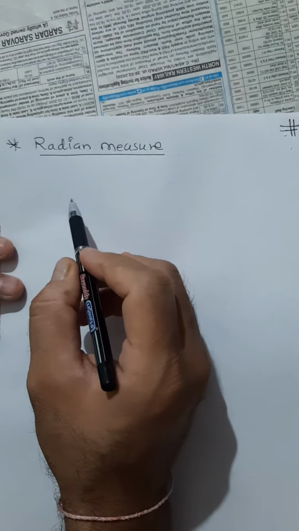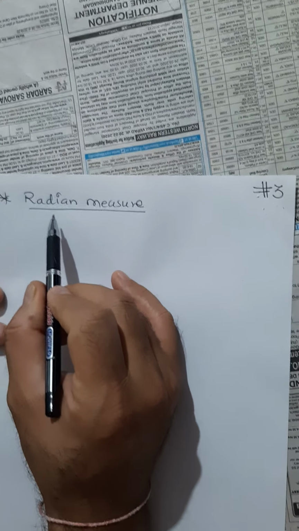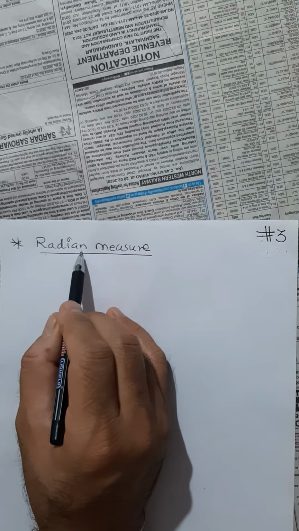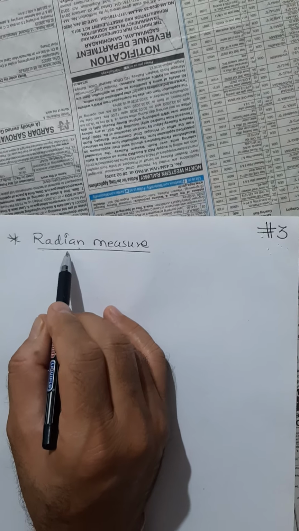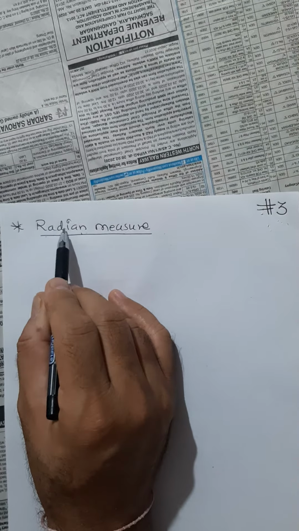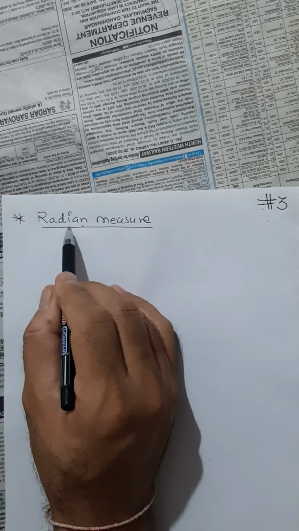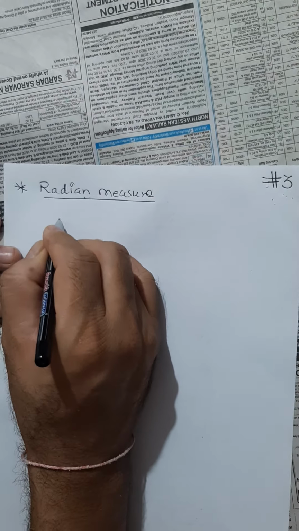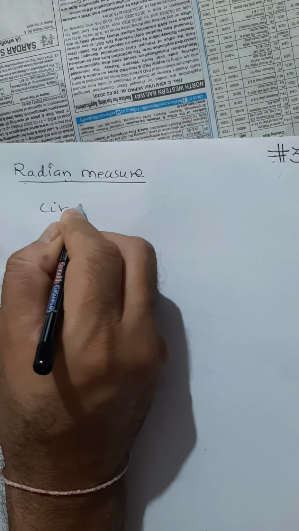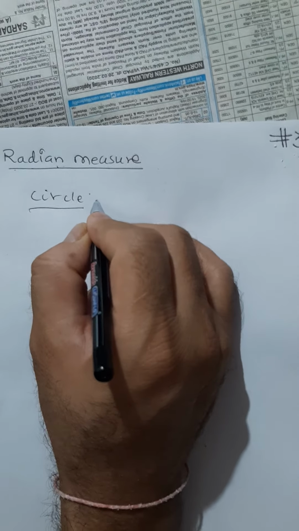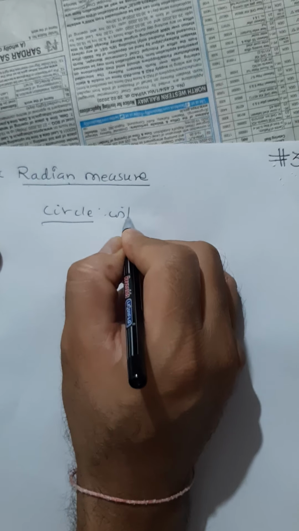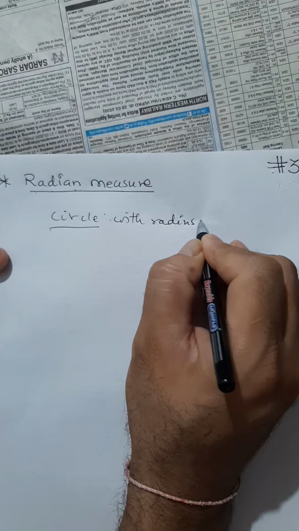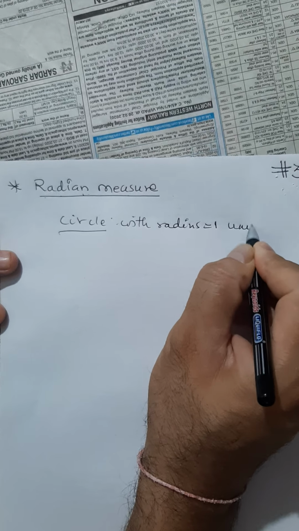Now this is another unit for measurement of an angle, which is sometimes called radian measurement of an angle. And then finally we'll see what is relation between radian and degree measurement of an angle. So for this we consider a circle here. You know what is a circle? With radius equals to, we fixed 1 unit here.